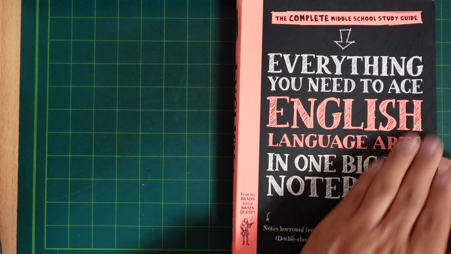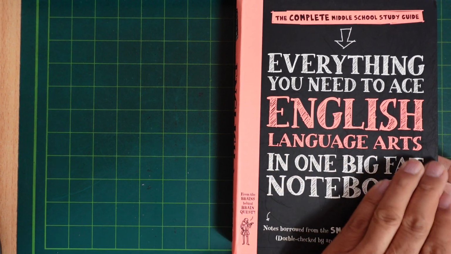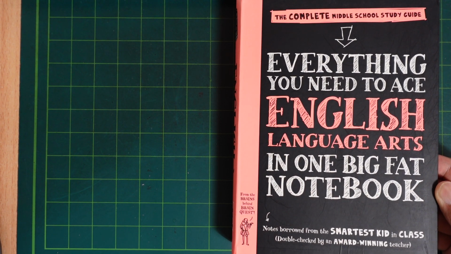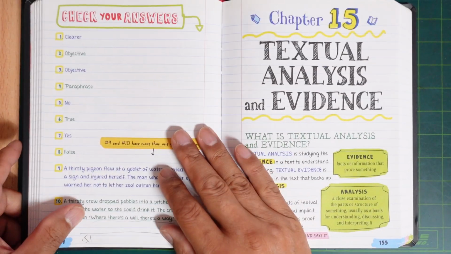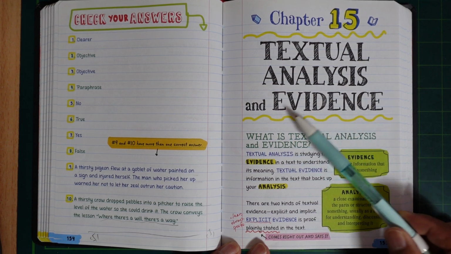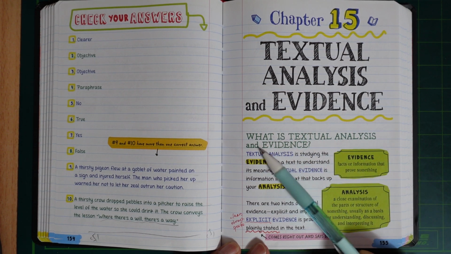Everything you needed to ace English language arts in one big fat notebook. English Language Arts, Chapter 15: Textual Analysis and Evidence.